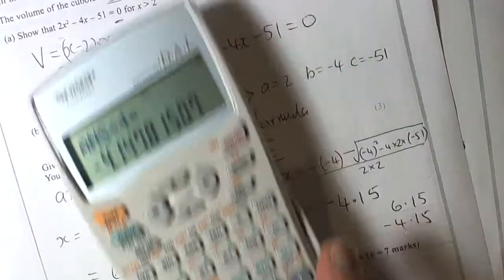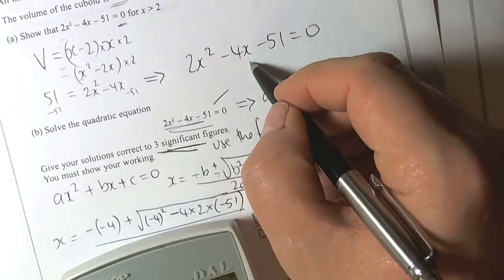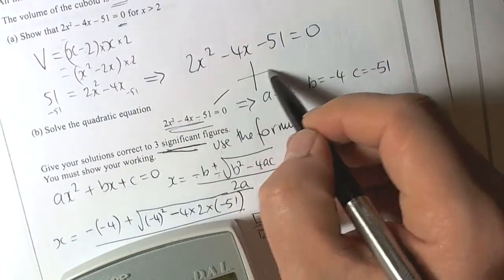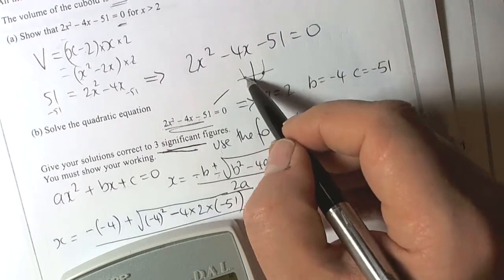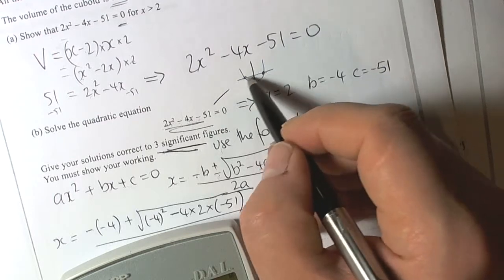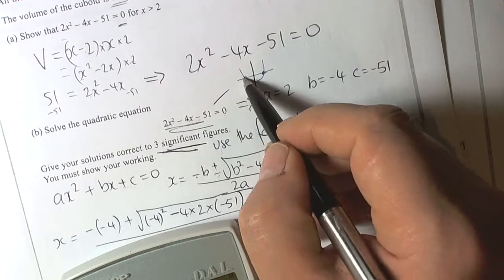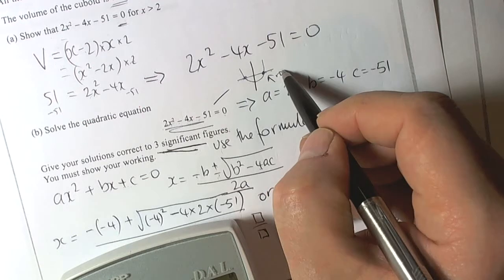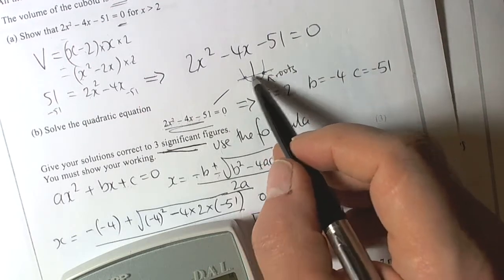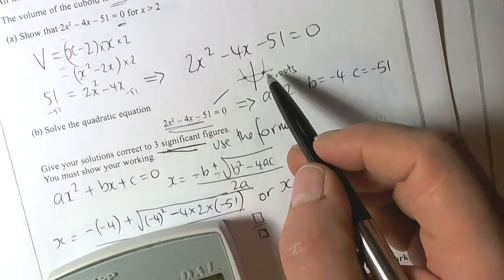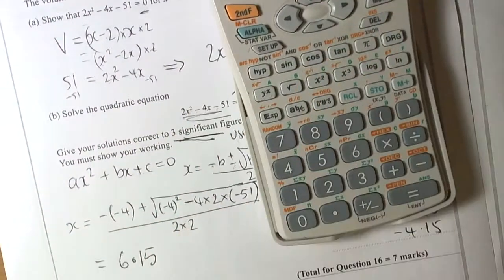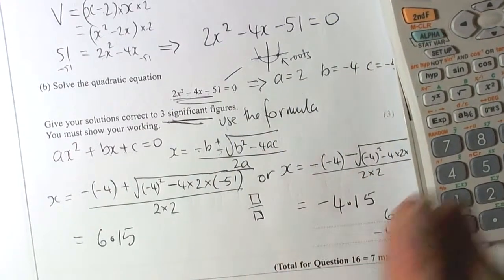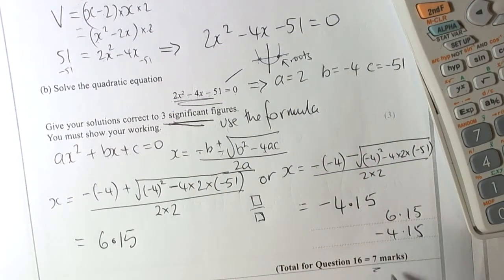And again, I should be expecting 2 answers, because if I remember what the graph of this looks like, then we know from the way quadratic graphs work that quite often there are 2 cross points on the 0 line, which is the y equals 0 line, and these are called the roots. And we've got the 2 values which we found here, 6.15 and negative 4.15. Of course, a question like this is worth 7 marks altogether, so that's the reason I'm going to spend 7 or 8 minutes on this.